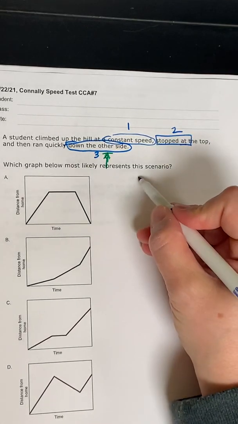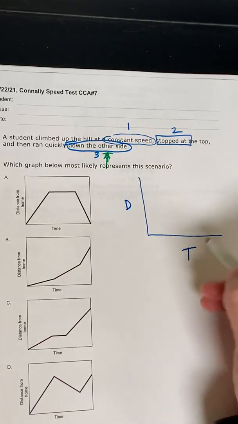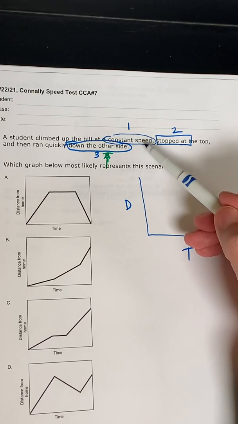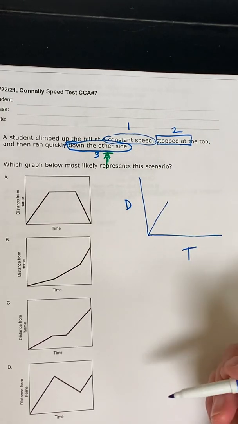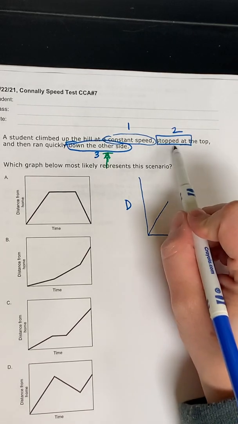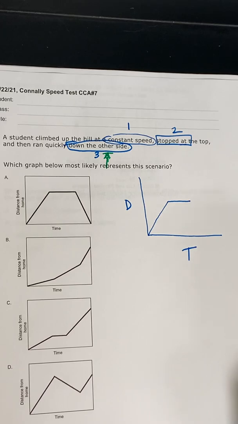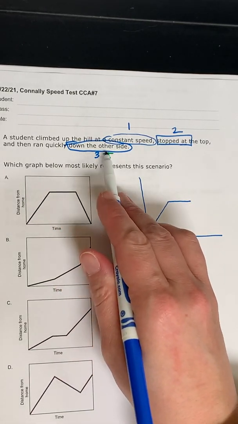If I was to graph this on a distance time graph, here's my distance and my time. I don't have any numbers, that's okay. I'm just going to use the lines. So a constant speed means he's moving up and away. But then he stopped at the top. So when I'm stopped, it's going to be a horizontal line. That's for the distance time. And then he ran quickly down the other side.